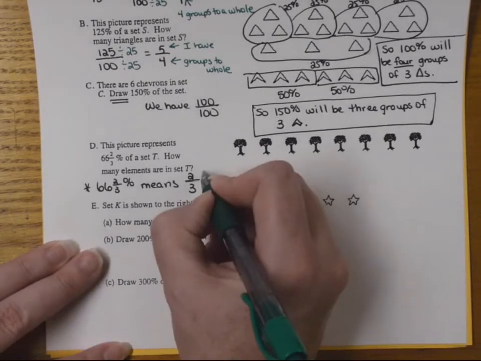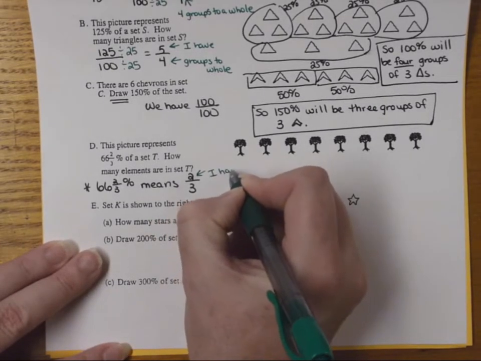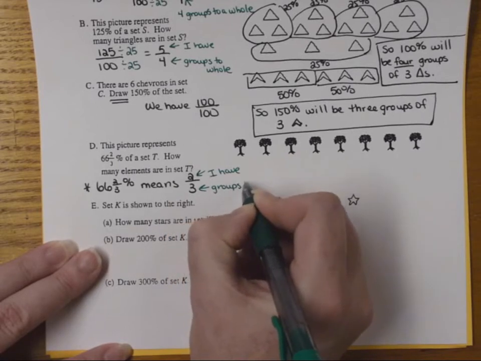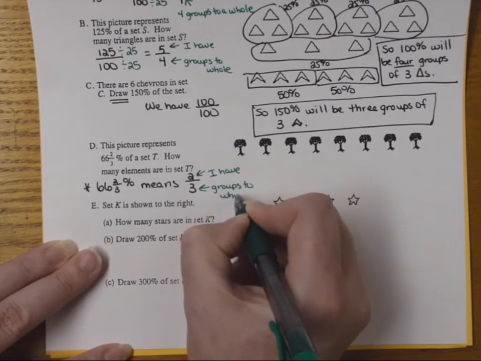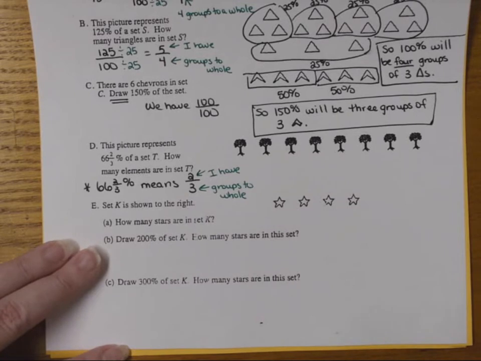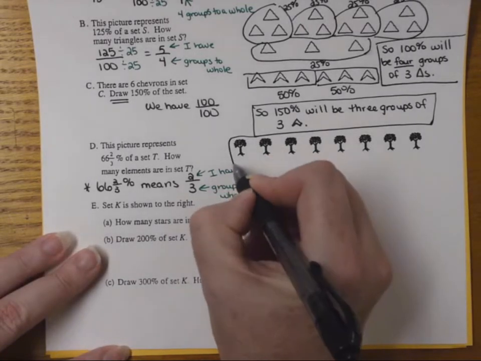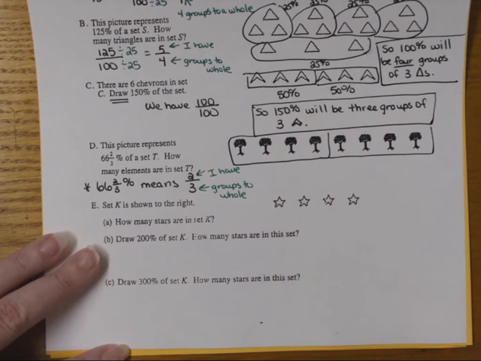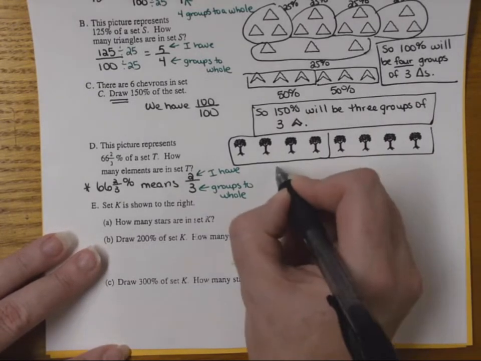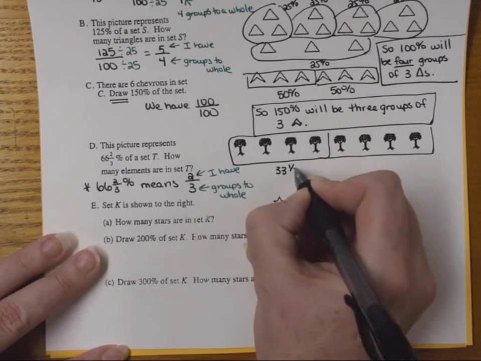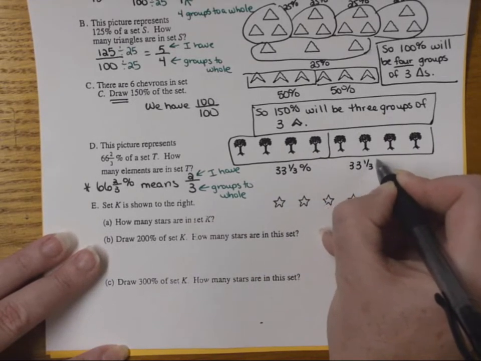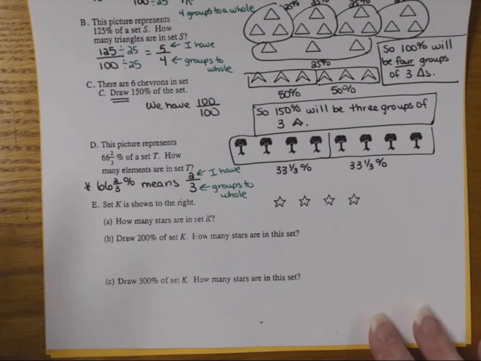So remember, this is what I have, right? And this is the groups to a whole. So I have this, okay? By the way, a little strange, but each of these would be 33 1/3%. 33 1/3% means 1/3.